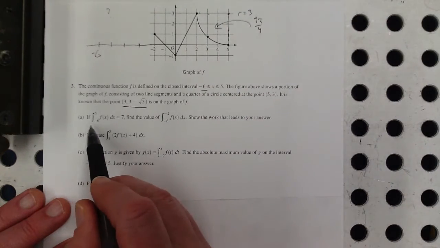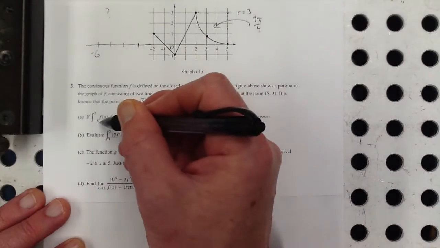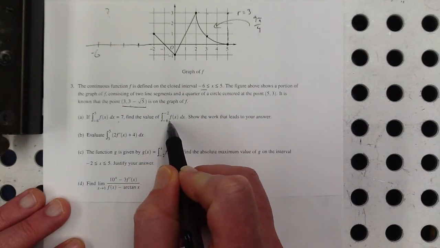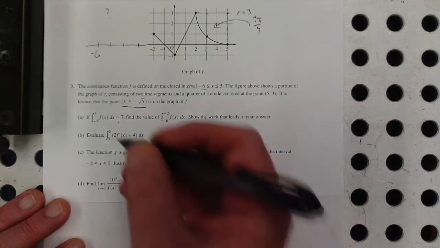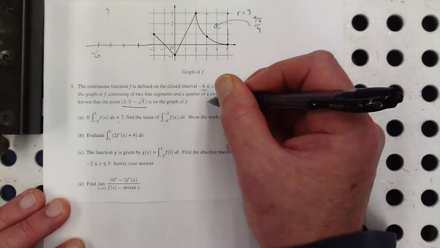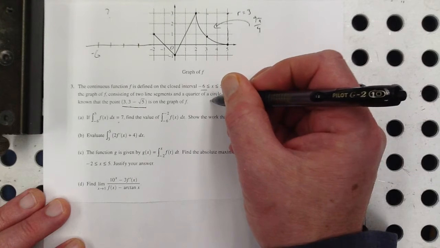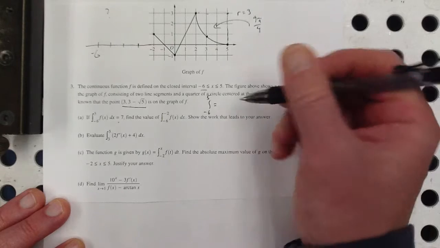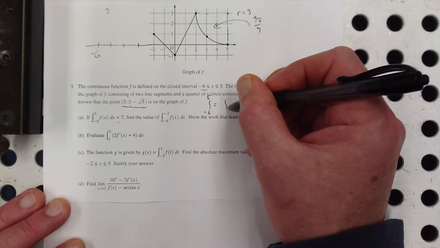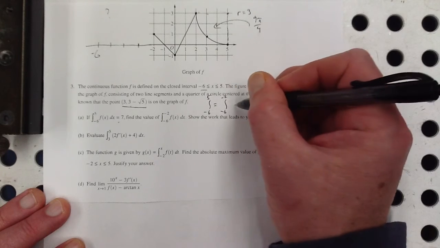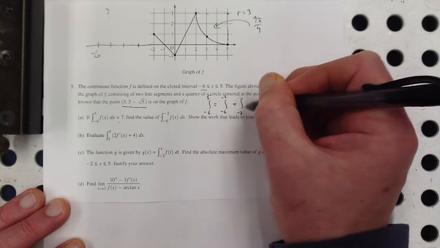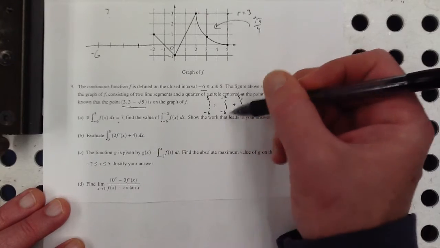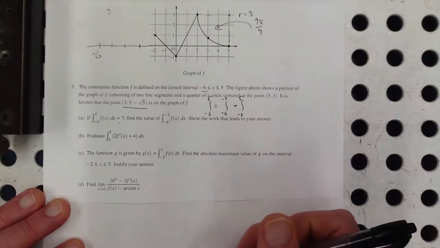Okay. If the area from -6 to 5 is 7, then find the value of the area from -6 to -2. Well, if you think about this in terms of geometry, the whole area from -6 to 5 would be equal to the area from -6 to -2 plus -2 to 5. That's just basic geometry, right? If you take the area from -6 all the way to 5, you could just break that up into those two pieces.